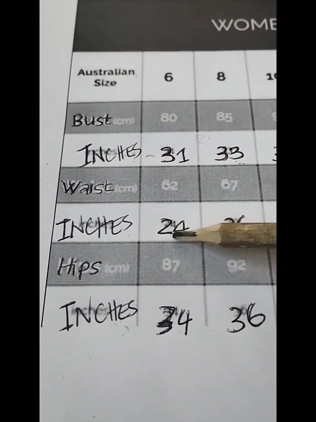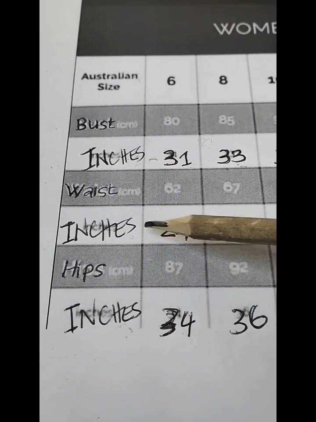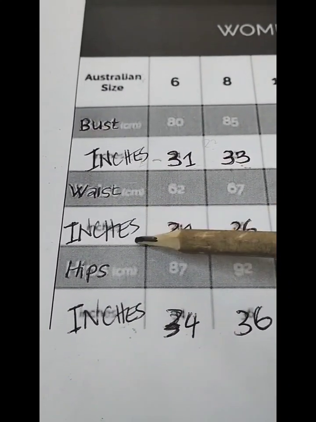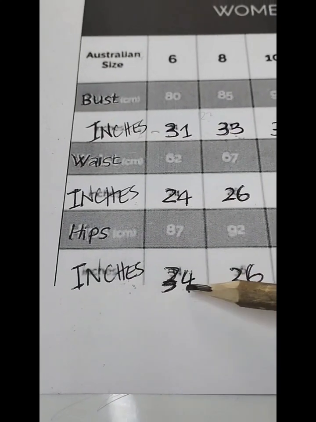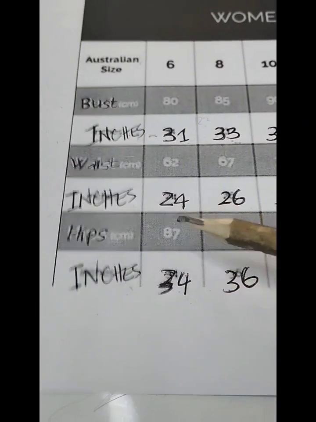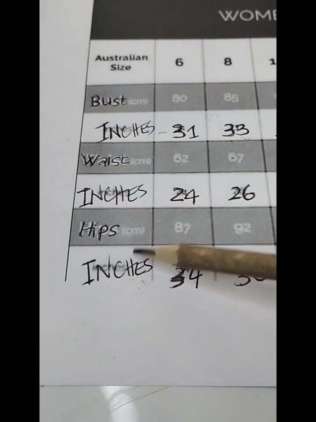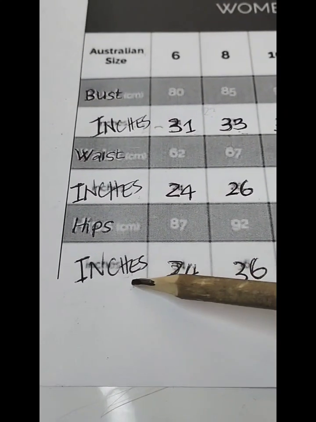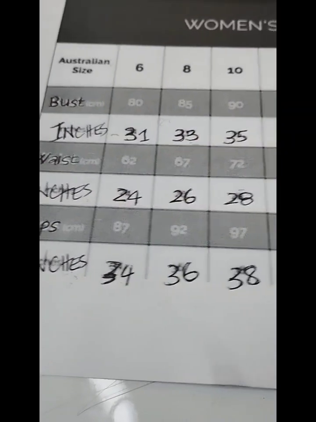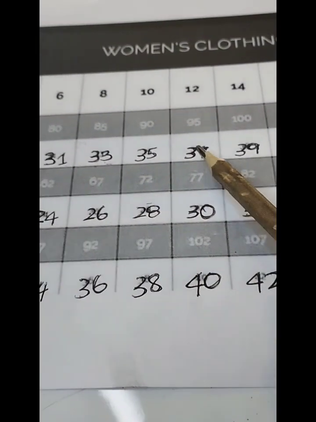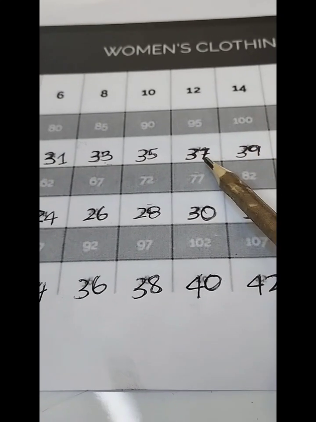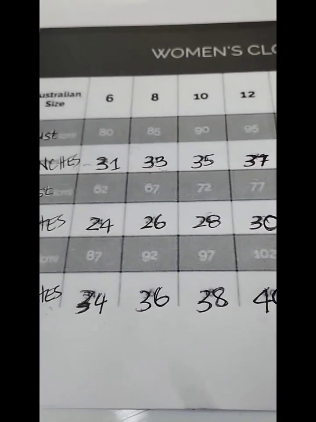For waist, it's 24, but you minus by 2 inch. So for size 4, the waist is 22 inch. Same with the hip. Hip is 36, but if you minus by 2 inch, for size 4, the hip will be 32 inch. All right. So that's how you move from one size to the other by simply adding 2 inch.